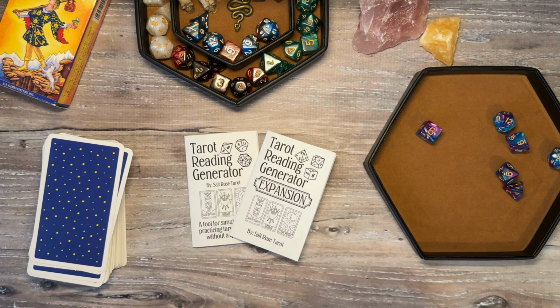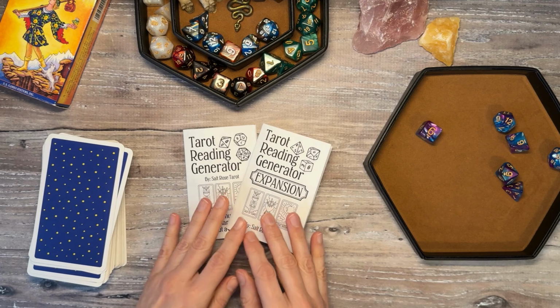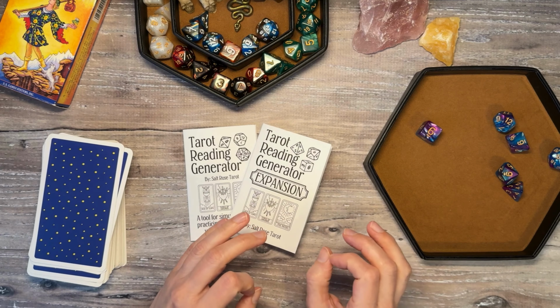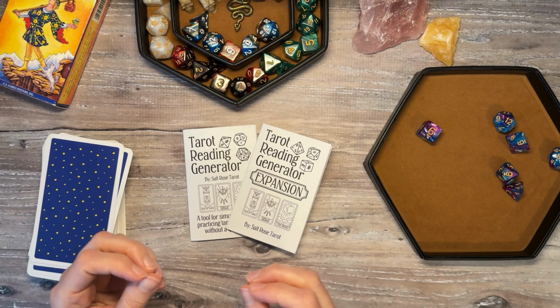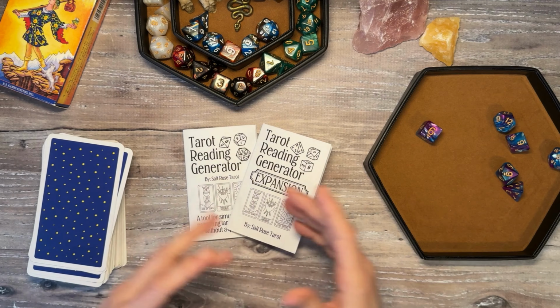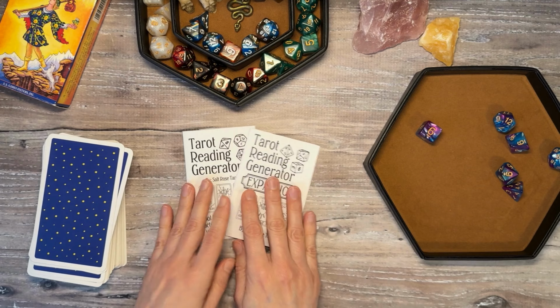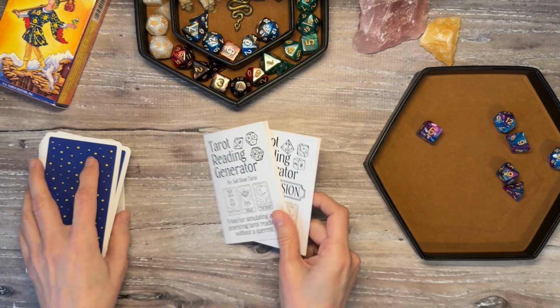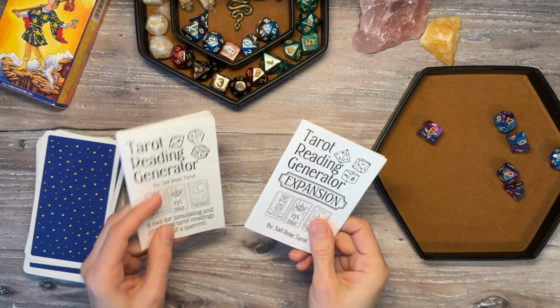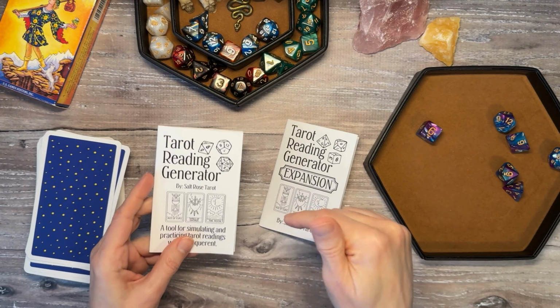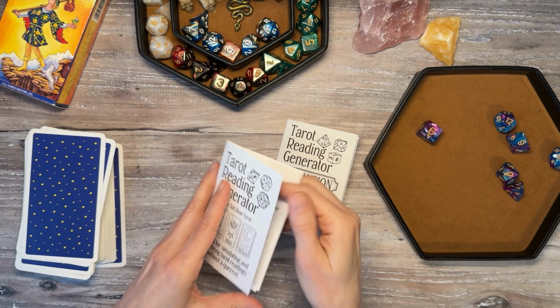I really got to the point in my practice where I knew individual cards really well, but I wasn't very good at putting them together and making a cohesive reading out of 2 or 3 or 4 cards together. And this system has really helped. So these are free to download. I will have them in the description below.